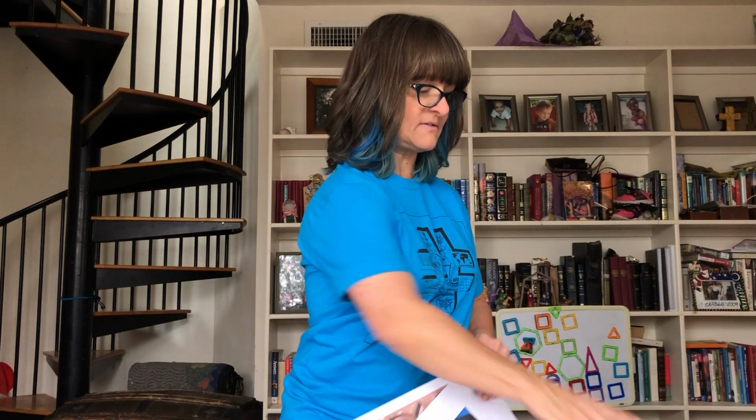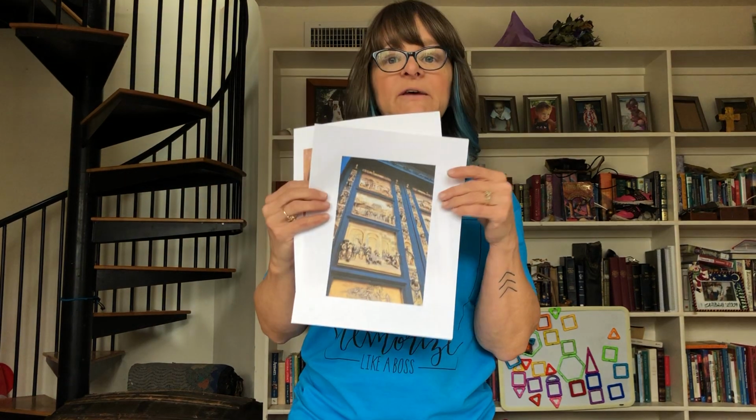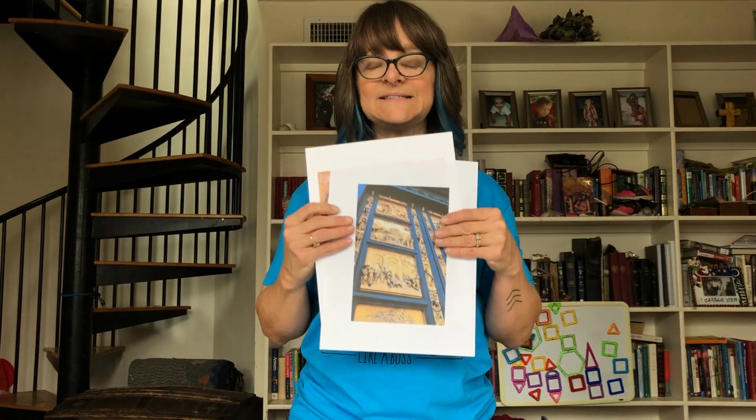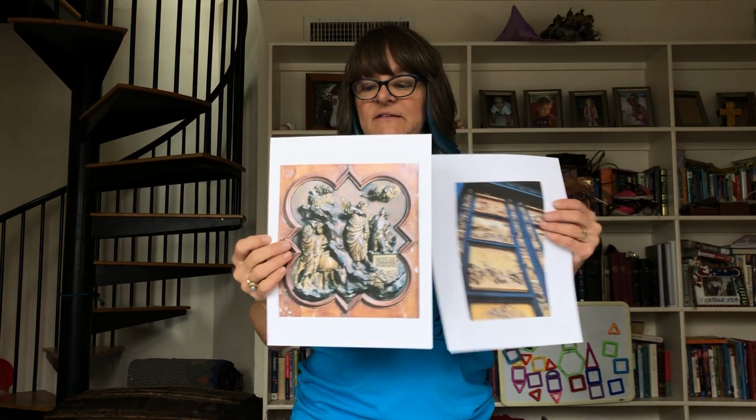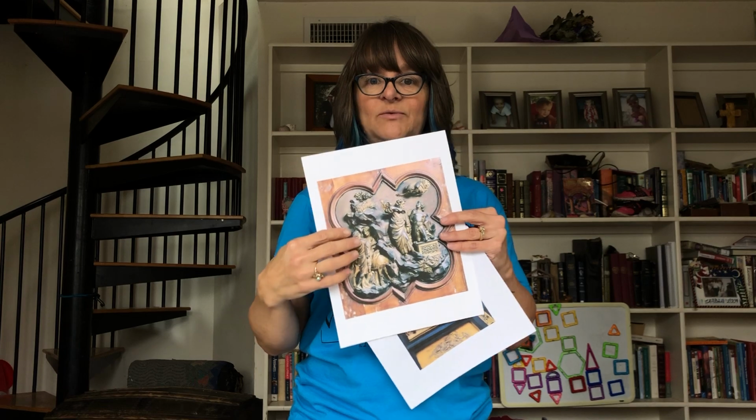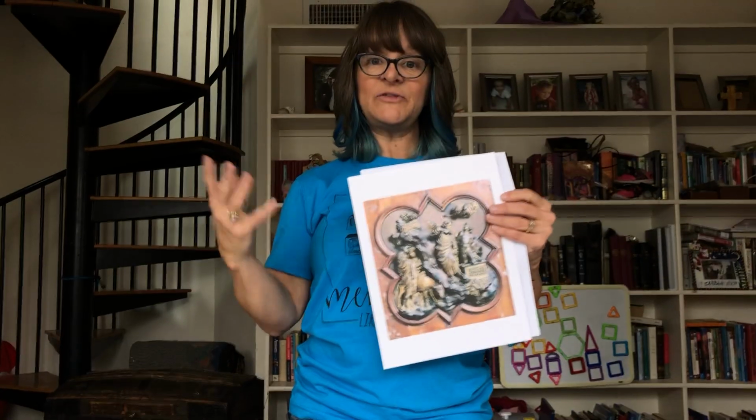All right, so you will have these two pieces. Also, I want you to show them this. This is a close-up of the famous gates. They are, I think, 14 feet tall. They're ginormous. So these pieces, and then ask them, see how this is standing out. All right, and then we're gonna do that.